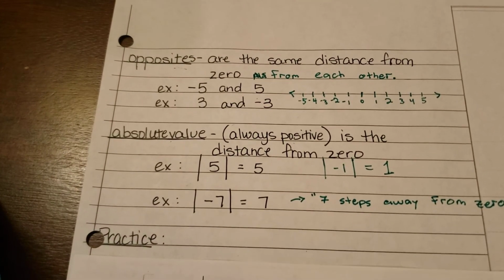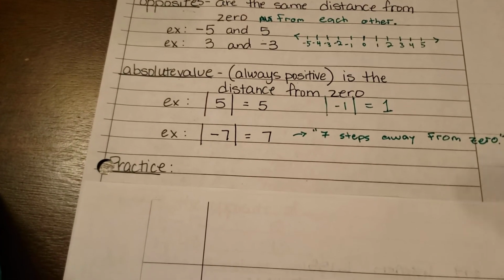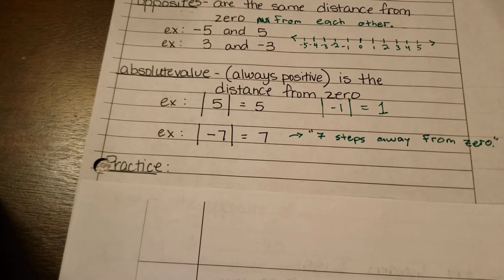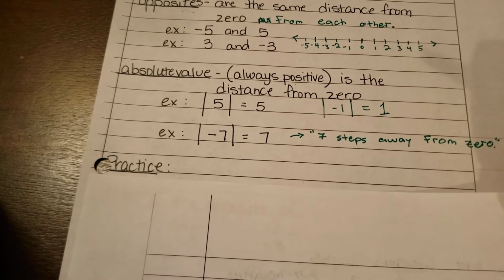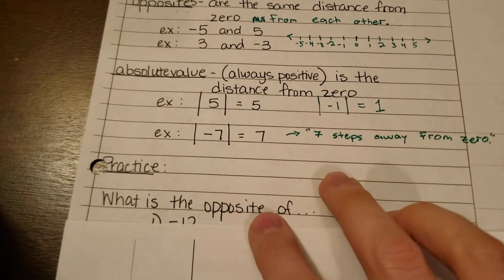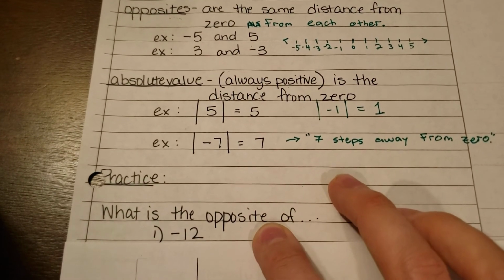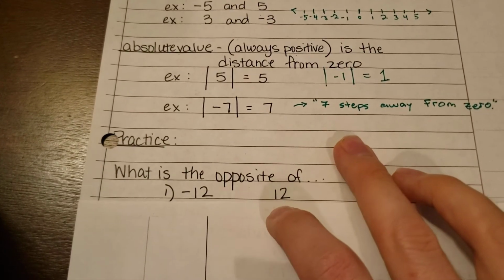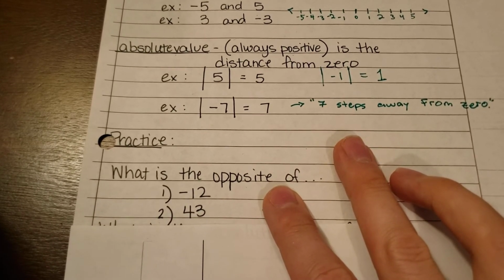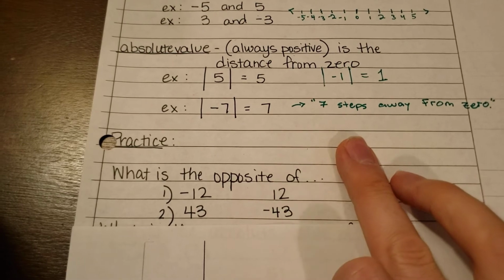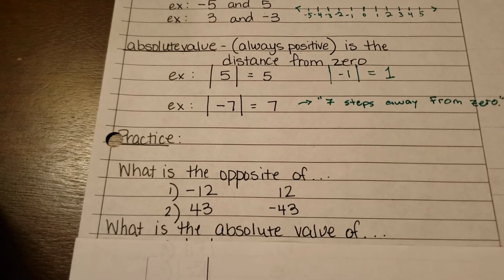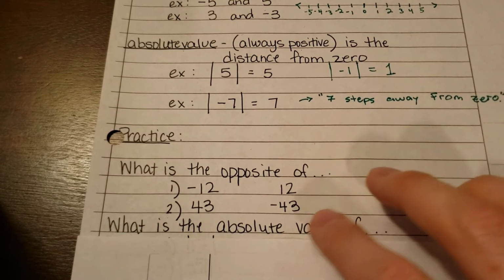All right, I've got some practice for you guys. And again, I'm just going to show this one little bit at a time. So go ahead and you're welcome to pause the video along the way. What is the opposite of negative 12? It's 12. What's the opposite of 43? Negative 43.